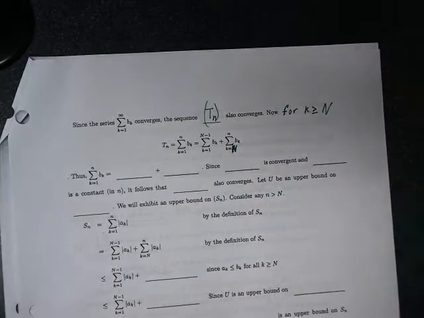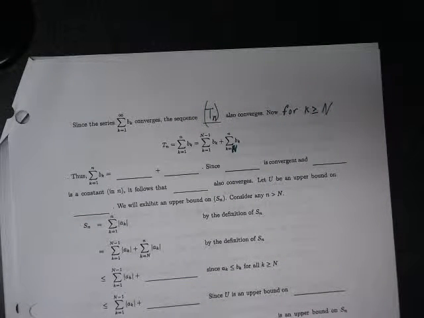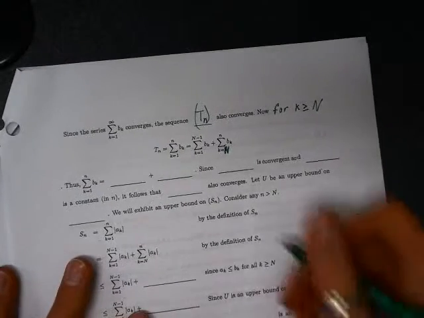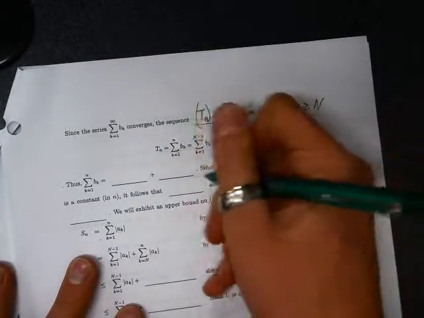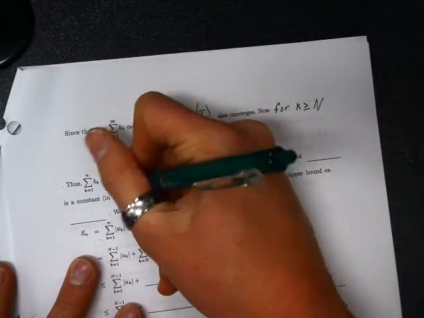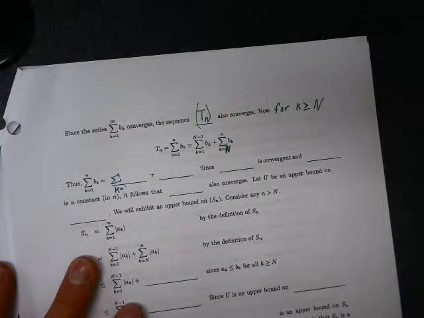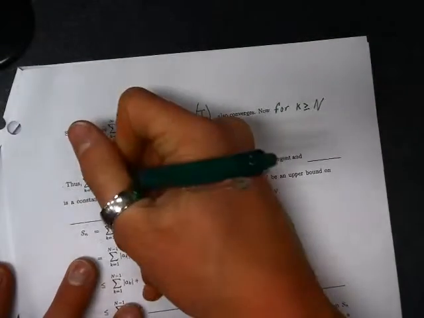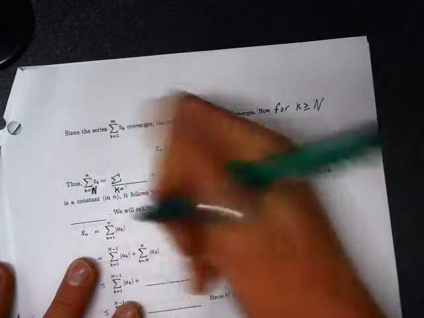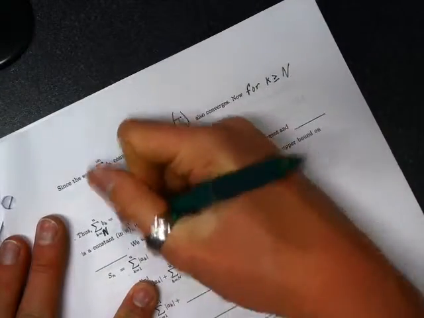And I can do that as long as little k is bigger than or equal to 1, right? I can list the first couple terms and then I can list the rest. So, since the sum from k equals 1 to n of bk, let's solve for that.